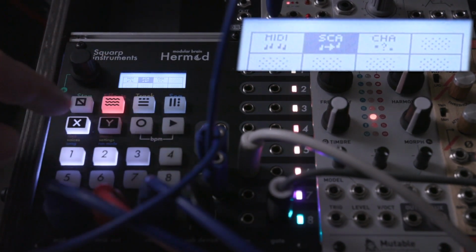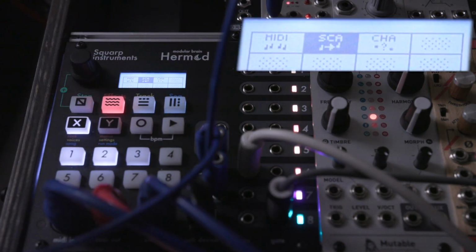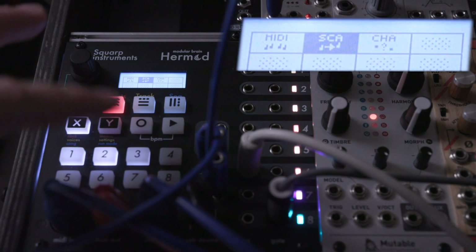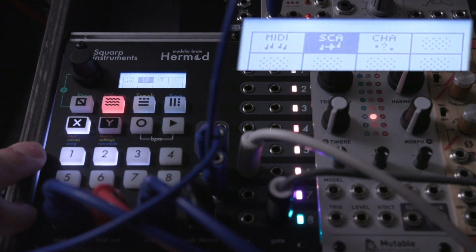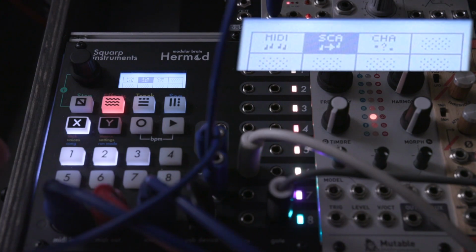So you can note I had the C note playing on the Hermod, but since we're clocking that separately, it's doing its own notes, the rate doesn't have to be running. So as long as you have that CV in and out, you can have it do its own thing, totally independent of the Hermod, or you can clock it from the Hermod or clock it to the Hermod. You have lots of options.